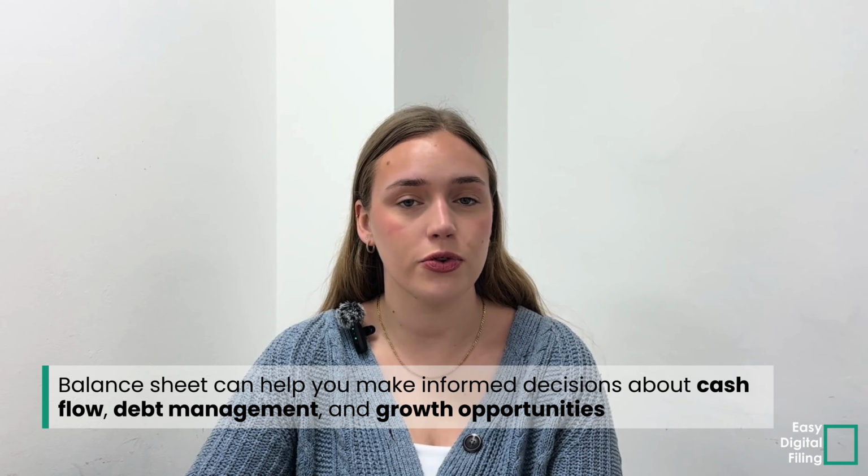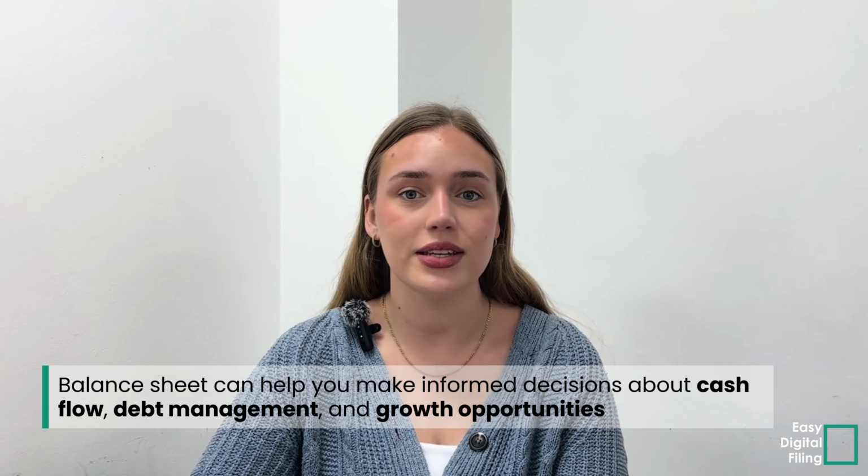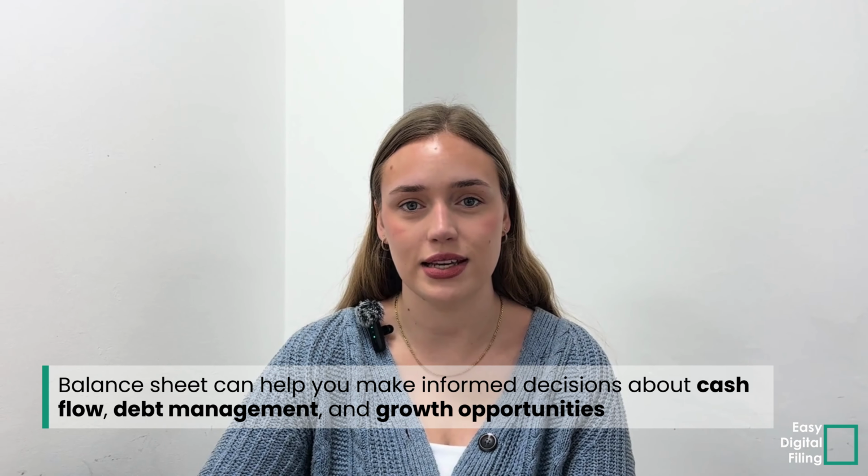The balance sheet is crucial for understanding your company's financial health. For micro companies, it helps ensure that you're tracking your assets, liabilities, and overall value accurately. A well-prepared balance sheet helps you make informed decisions about cash flow, debt management, and growth opportunities.